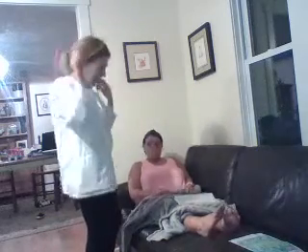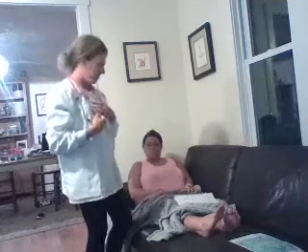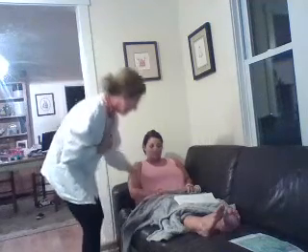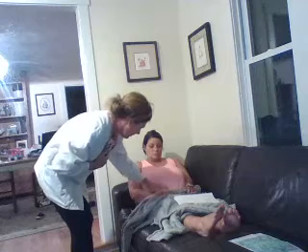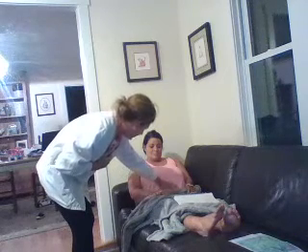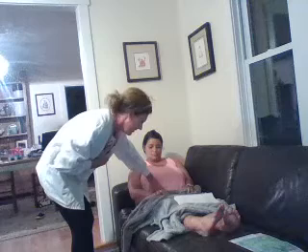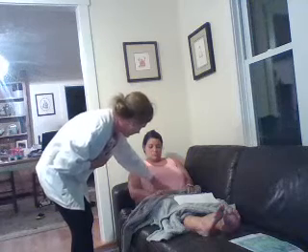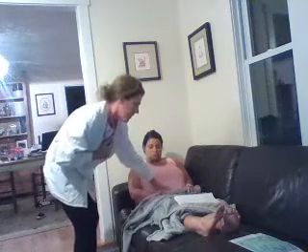Her bowel sounds are normal. I don't hear any high-pitched noises or abnormal gurgling. And then I'm going to palpate her abdomen, and I'll make sure I watch her expression to make sure she's not having any abnormal tenderness. And she's not.